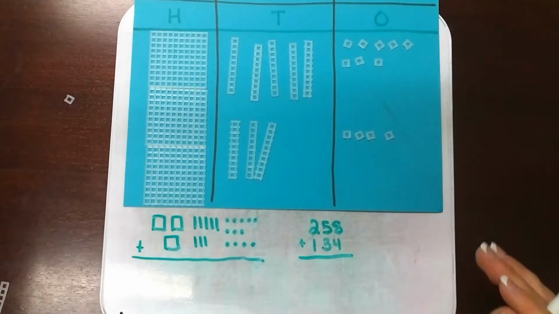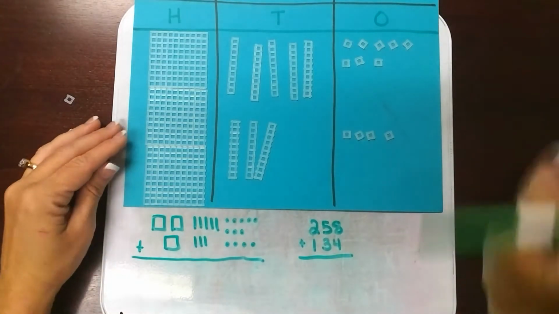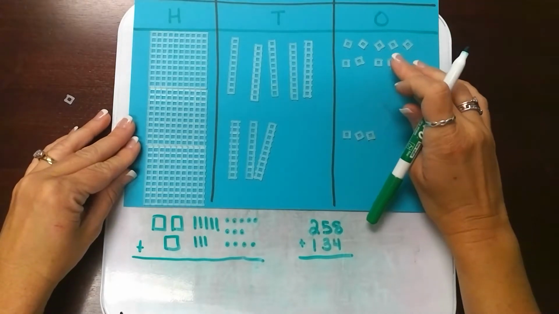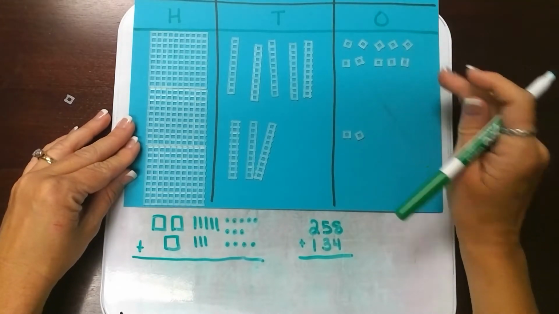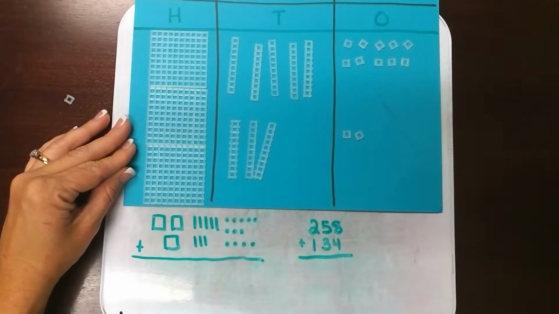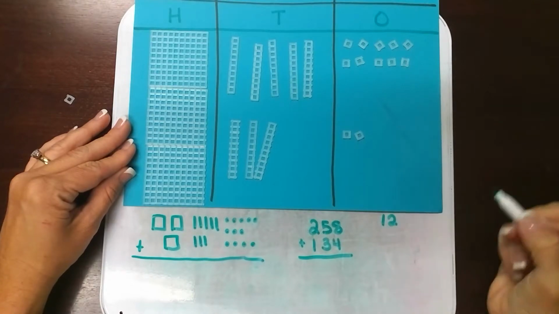So let's first look at the ones place. We're going to add up the ones place. I know this is 5, 6, 7, 8, 9, 10. So how many ones do I have? I have 12. Okay, and this is when you're going to talk to boys and girls. Well, can I just go ahead and put a 12 in the ones place?